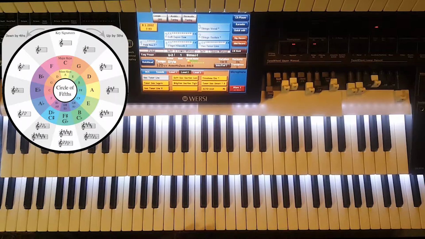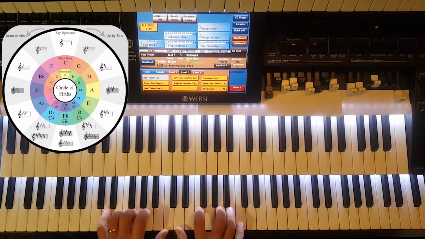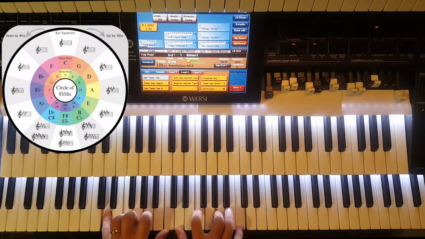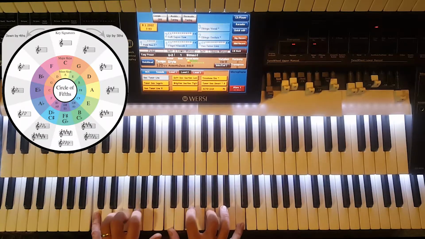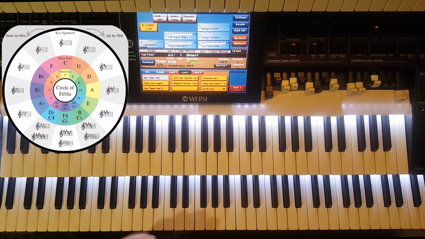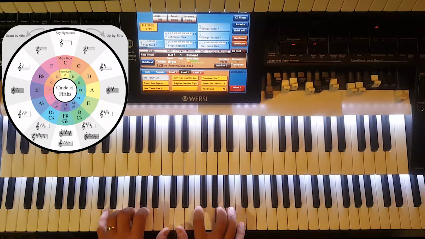Now in the key of C there's this 2-5-1 progression. Now what I mean by that is we've got D minor 7 and D is the 2 of C, so 2, 5, which is G7, 1, and that's that sort of typical ending of the tune and sound.